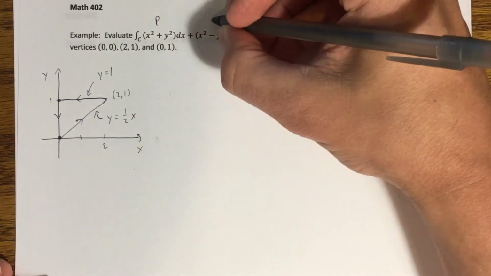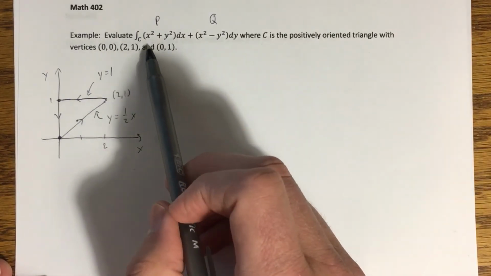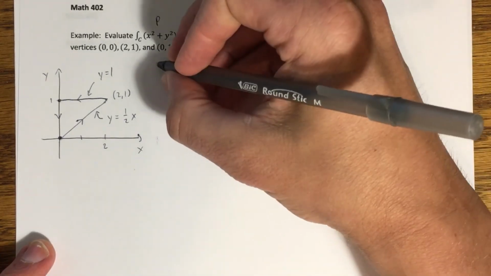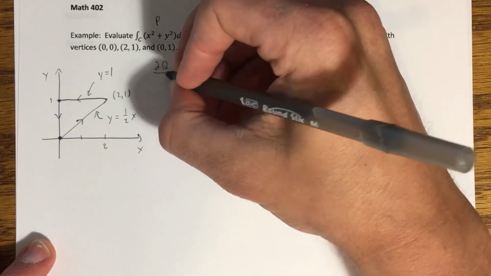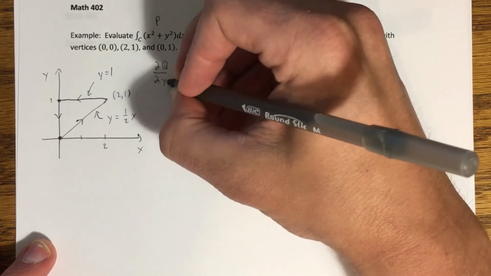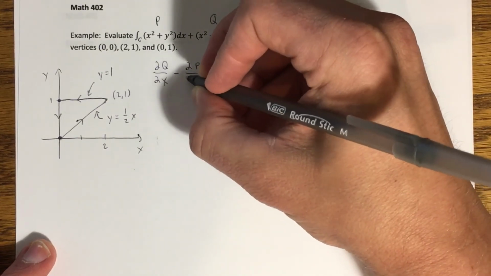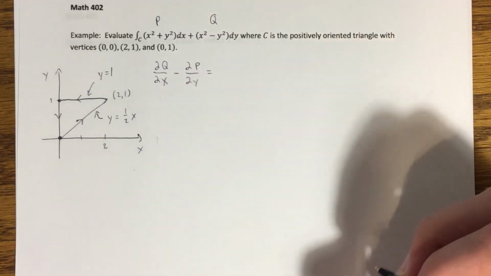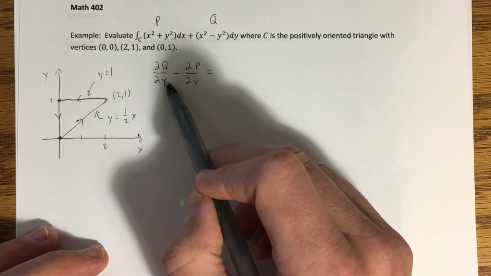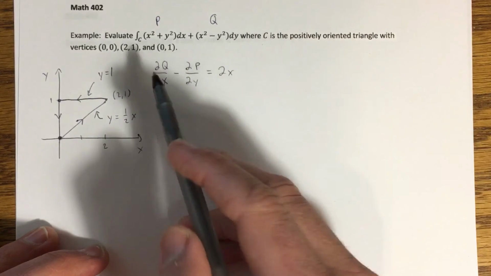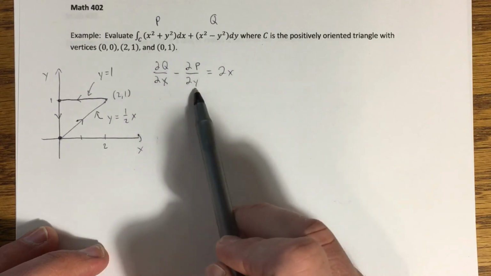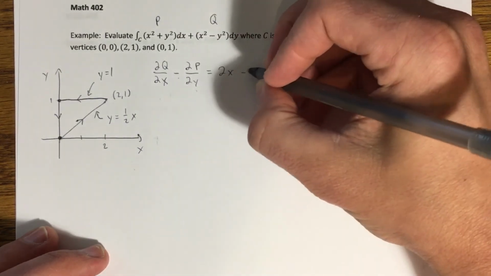Also, in Green's theorem, remember, we're taking line integrals of the form P dx plus Q dy here. And Green's theorem is going to require me to use the partial of Q with respect to x minus the partial of P with respect to y. Well, what does that look like in this case? If this is Q, x squared minus y squared, then the partial of Q with respect to x would be 2x. Similarly, the partial of P, x squared plus y squared, with respect to y, would be 2y. So this becomes minus 2y.